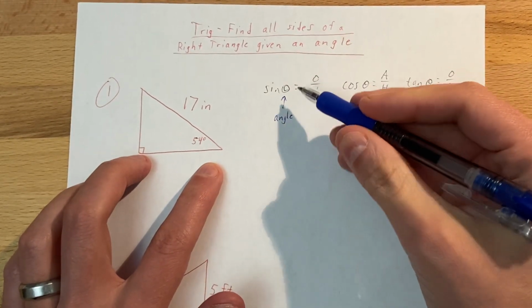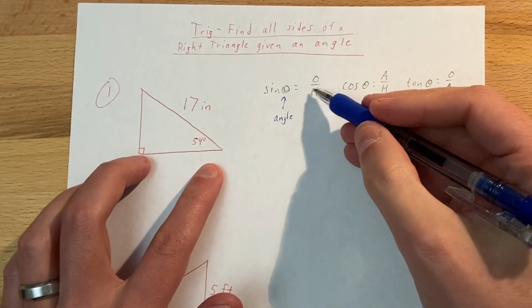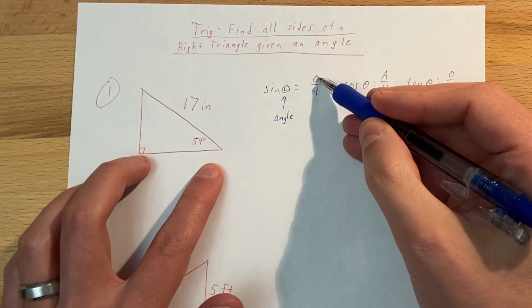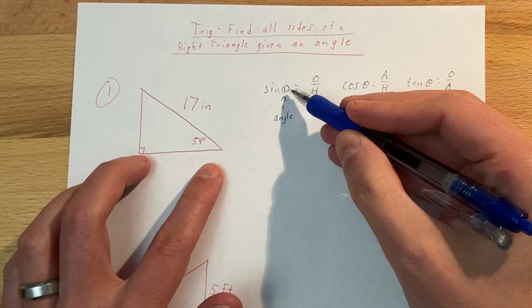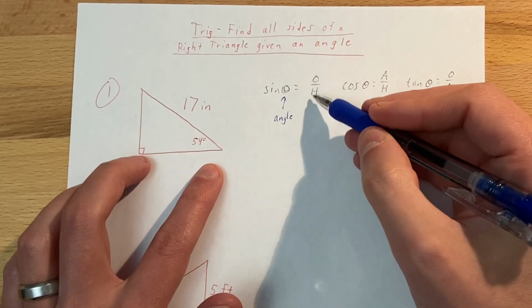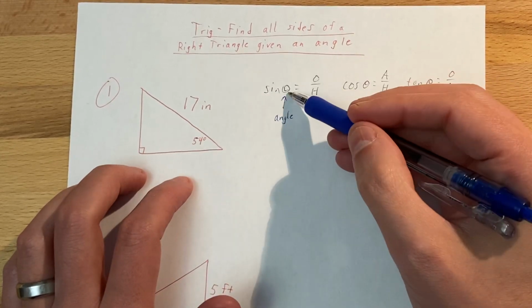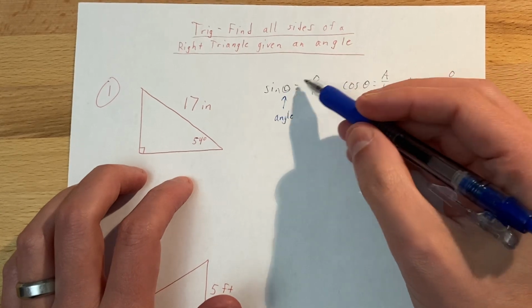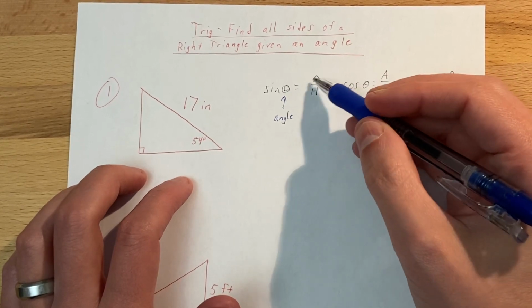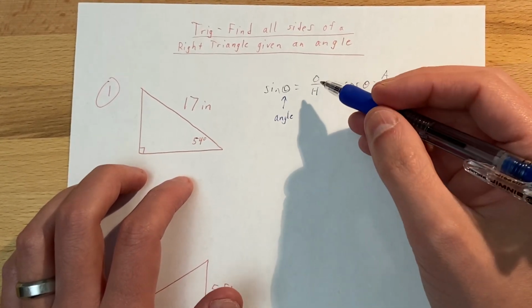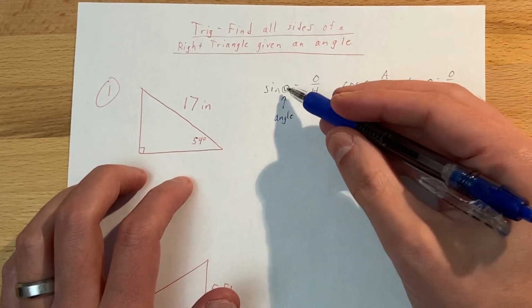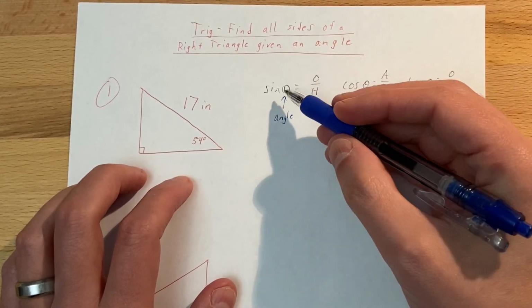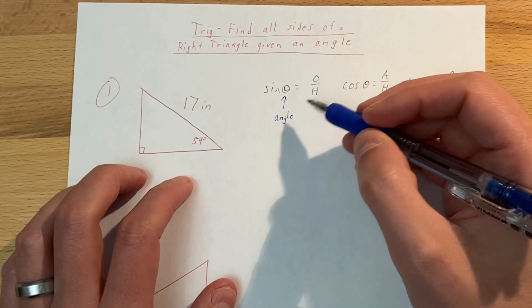This is going to be one of those things where this is three variables: the angle, the opposite, and the hypotenuse. These are three different numbers. And in these problems, you are going to be given two of the numbers and you have to solve for the third. But it is important to note that these three things are going to be numbers.